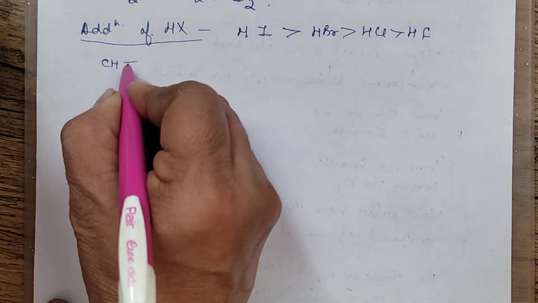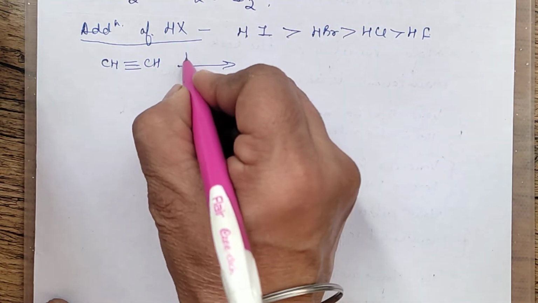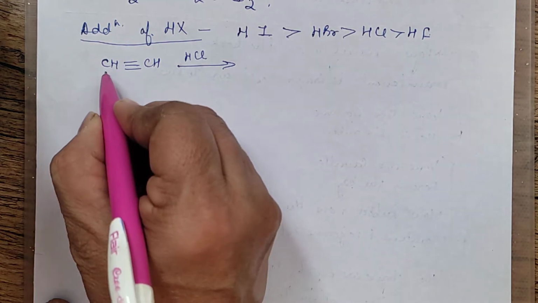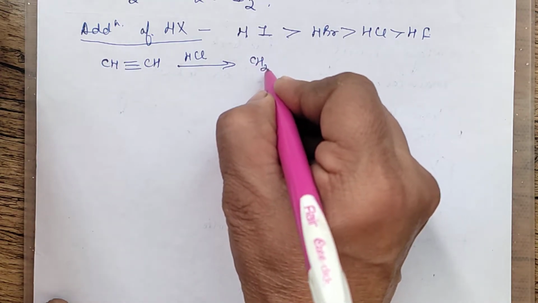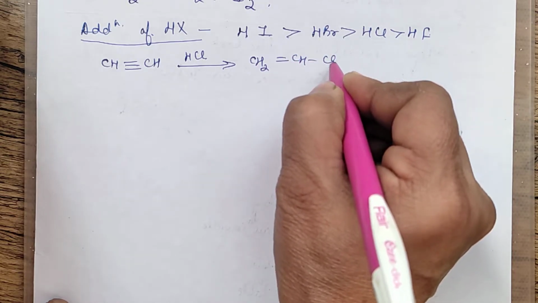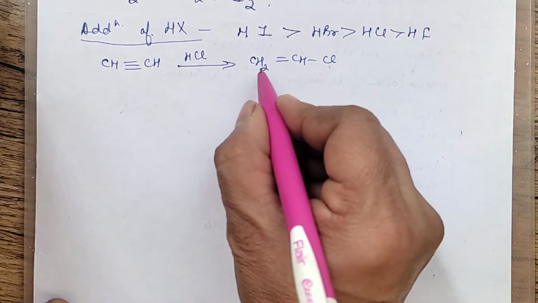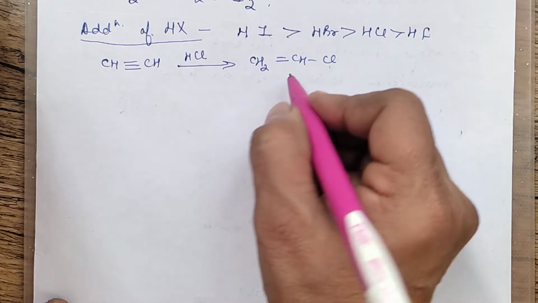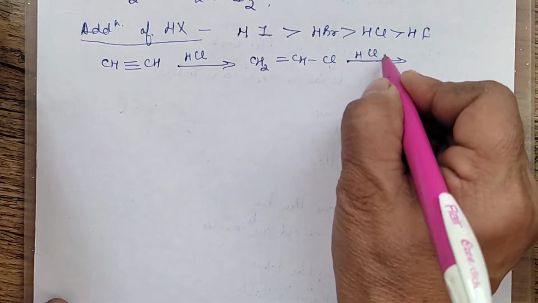Say we take ethyne and want to add HCl. One H will add here, one Cl will add here, and what you get is CH2 double bond CHCl. Still there is a multiple bond, one pi and one sigma bond, so one more HCl will add on.